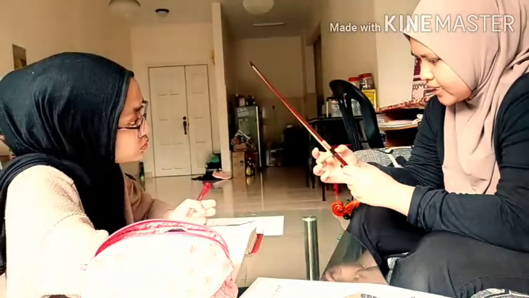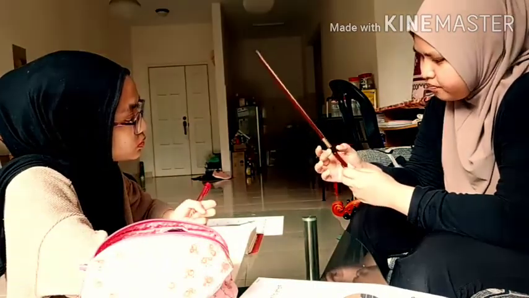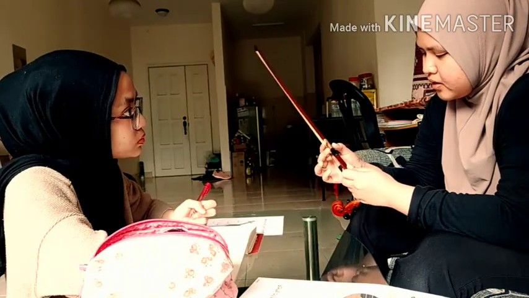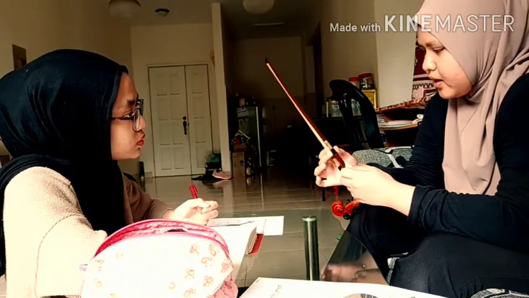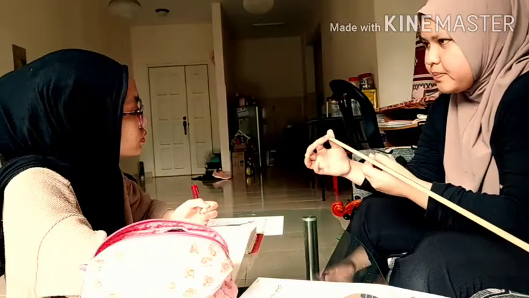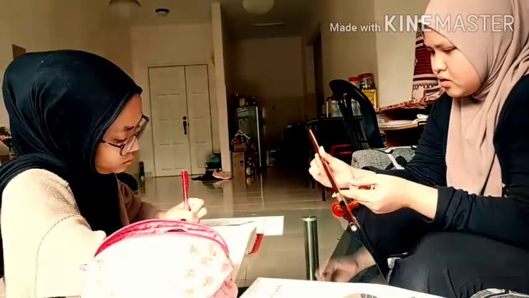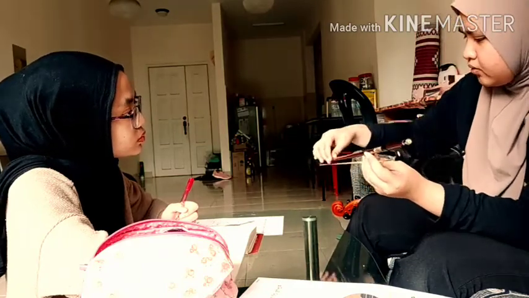And this one we call the finger pad, brass pad. So the tip, we call this one the tip. And yes, this one is made from wood, the stick, the brown one. So I think that's all for the bow part.